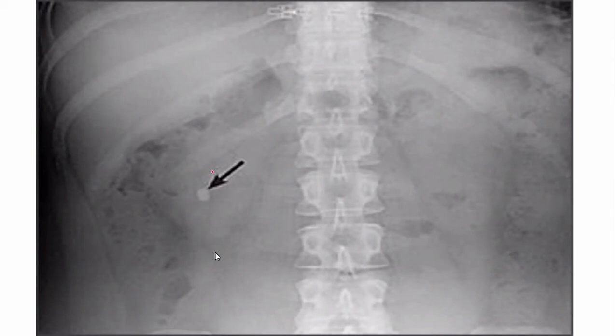So that is a simple stone. Look at this, doctor. This is actually a kidney. The shadow that you see, it's a kidney. So that is a simple stone. That is not a staghorn type. So that's a calcium stone.